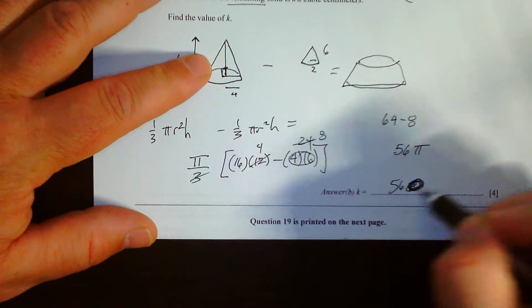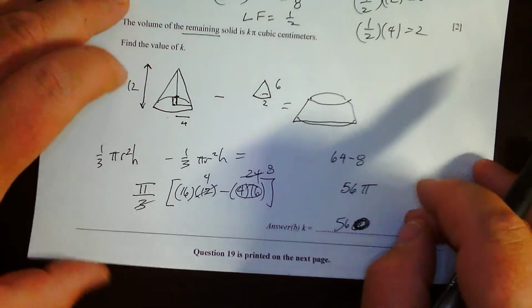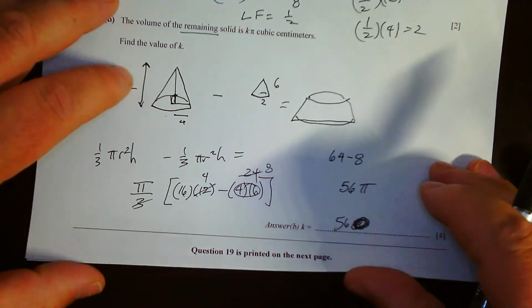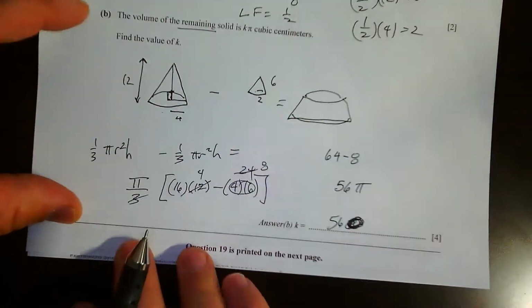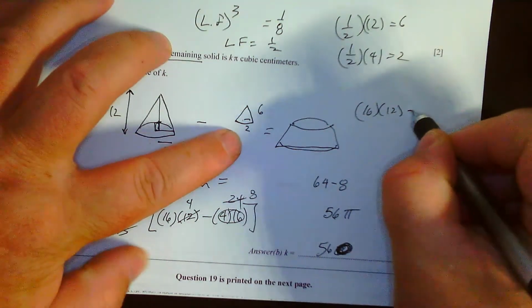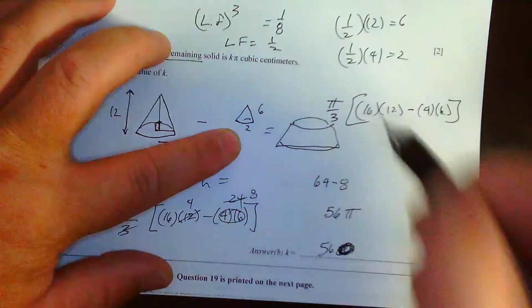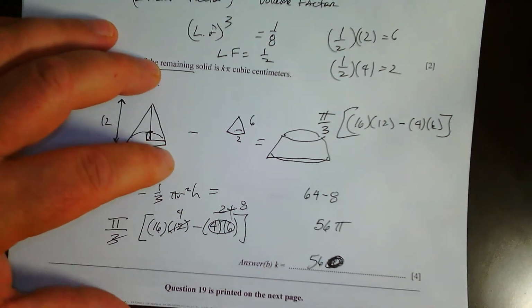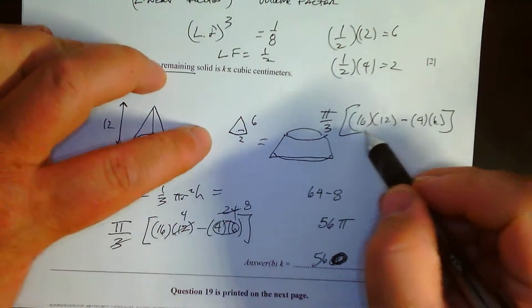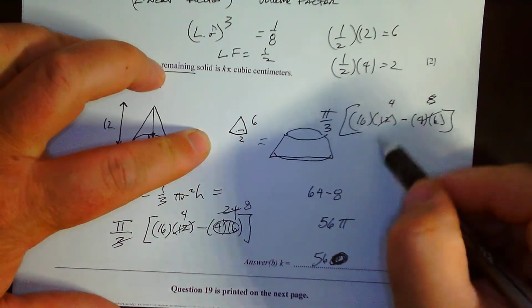No, 56, because it's just K. 56. Oh man, that's a tricky one. Not sure. Man, I'm not 100% confident with my calculation on this one. Let me double check real quick. So here's what we've got. We've got 16 times 12 minus 4 times 6, and that's going to be times 1/3 pi. So that's pi r squared h, right? And 1/3 of that. So then I reduce that to 4, and I reduce this to 3, right? Or 8, I mean, 8, because it's 24 divided by 3, and then 64. Yeah, that's right. I think it's 56. Oh, man, we're going to find out in a minute.